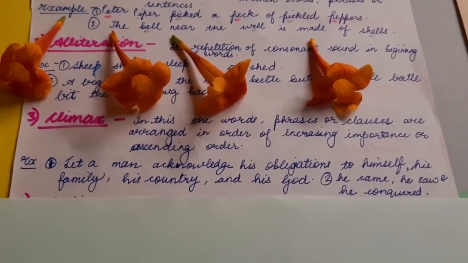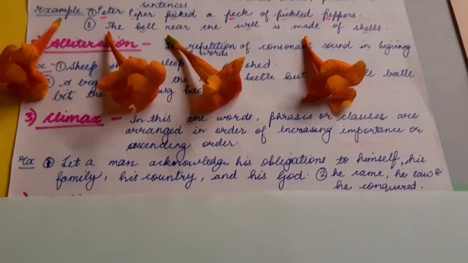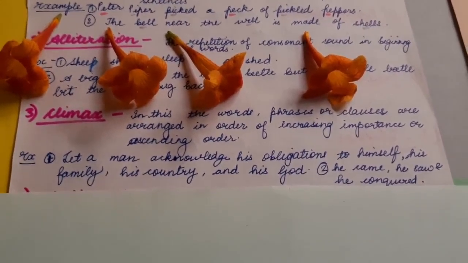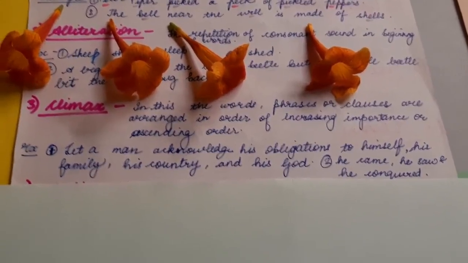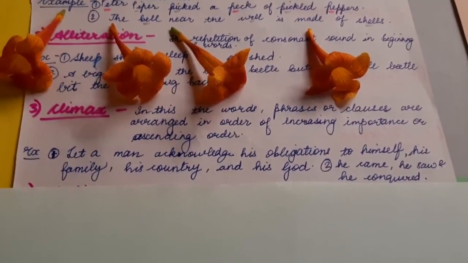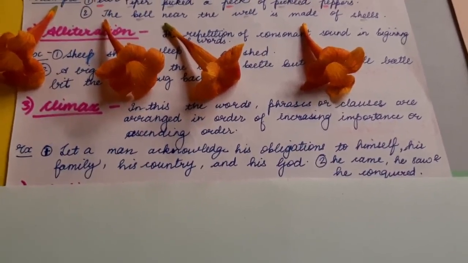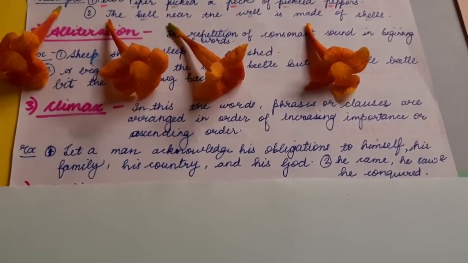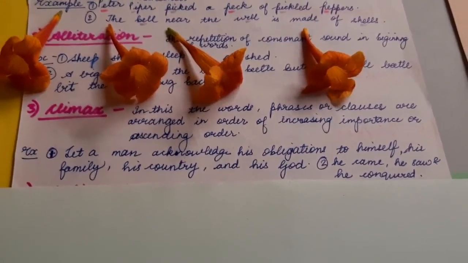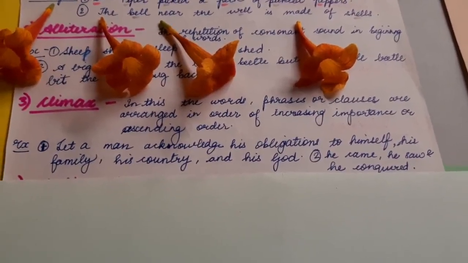In this, the words, phrases, or clauses are arranged in order of increasing importance or ascending order. The most important one will be put at the last and the least important one will be at the first. Let's see an example. So the first one is, let a man acknowledge his obligations to himself, his family, his country and his God. So this means that the first obligation of man is to God, then to country, family and then to himself.